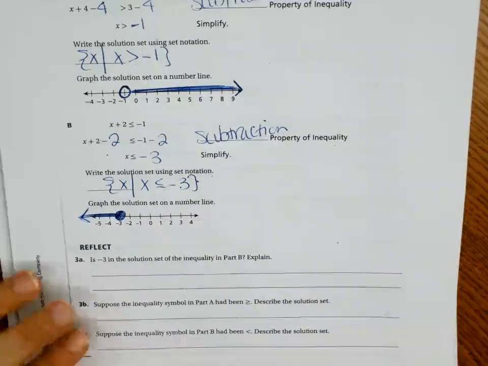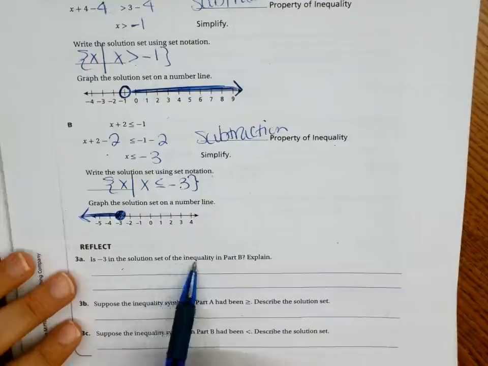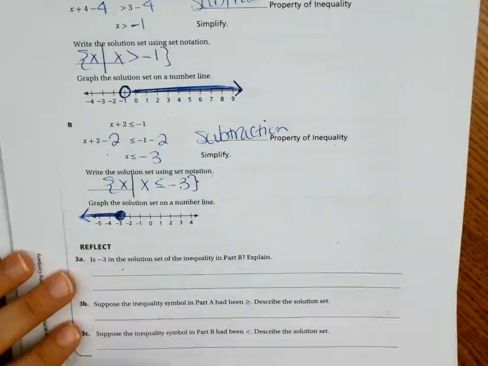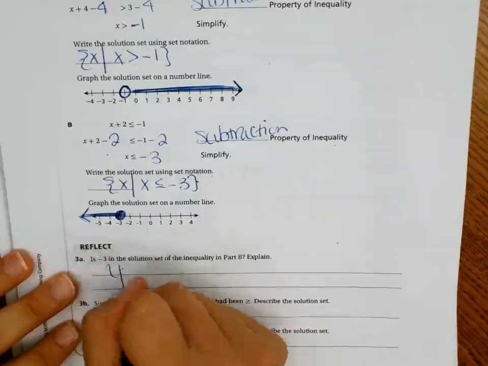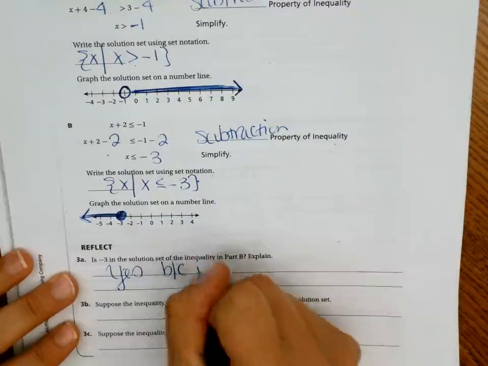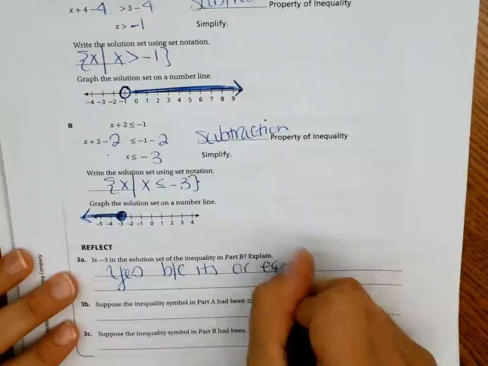Is negative 3 a solution set of the inequality in part B? Is negative 3 included? Yes. Because it's or equal to.